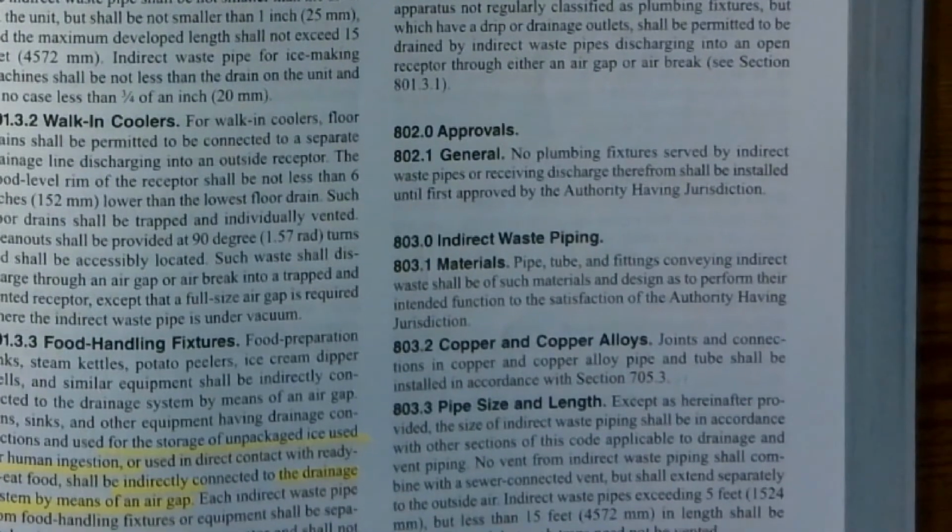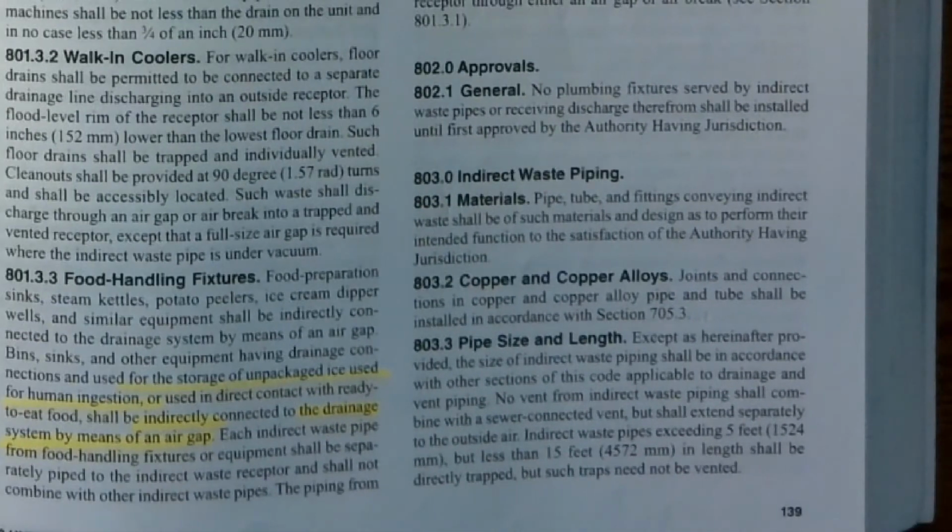Section 802. No plumbing fixture served by indirect waste pipe or receiving discharge therefrom shall be installed until first approved by the authority having jurisdiction. But that goes back into Chapter 1 when you had to sit there and get permits for doing any kind of an install, right?